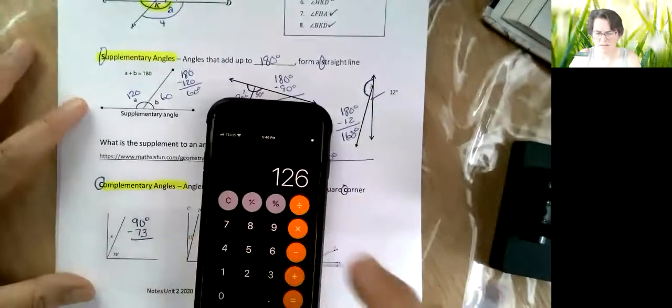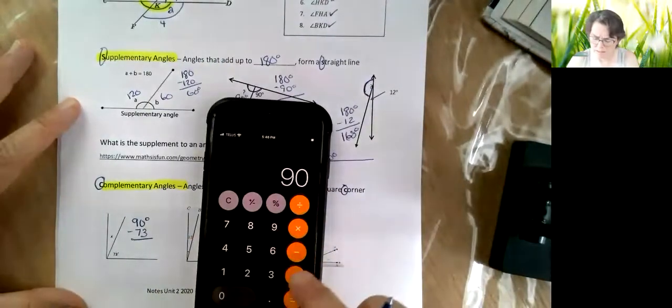I'm going to be honest, it's the middle of summer and really hot. I don't want to think. Minus 73 is 17 degrees.